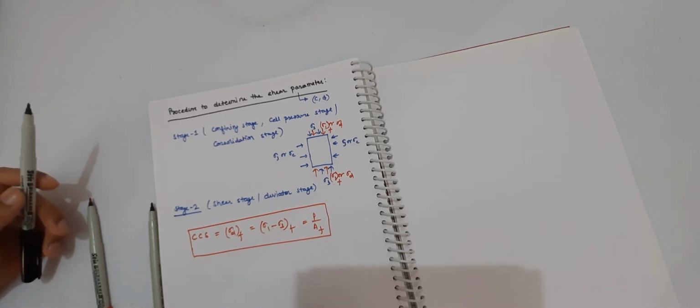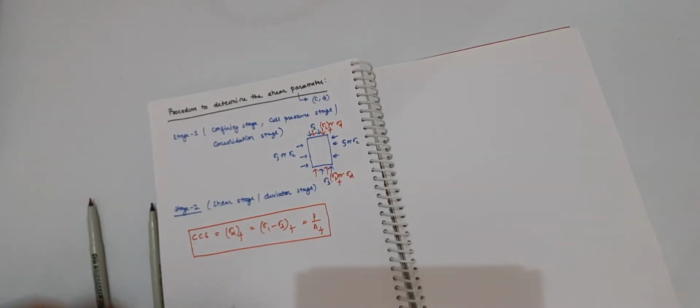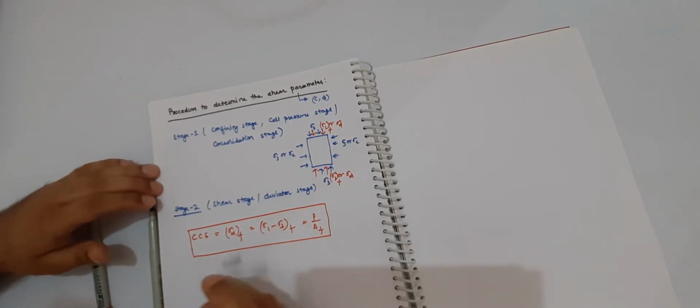Now within this triaxial test only, the analytical method will help to determine the shear parameters, that is C and phi.